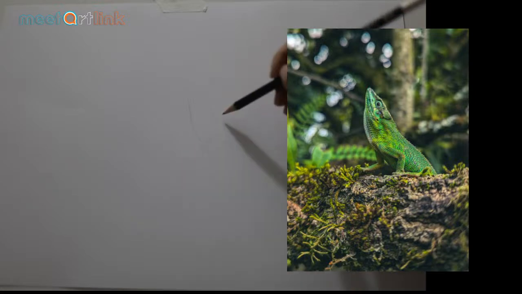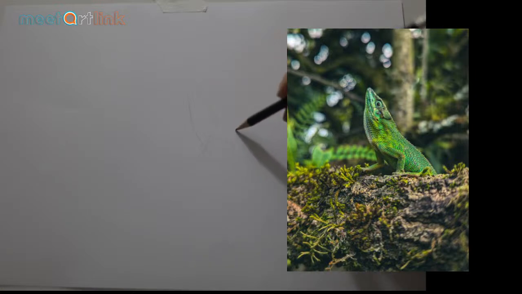This is just to have an idea of what the position could look like, but I'm not going to be making exactly a copy of this image that I have as a reference.